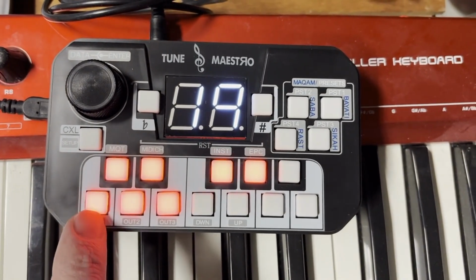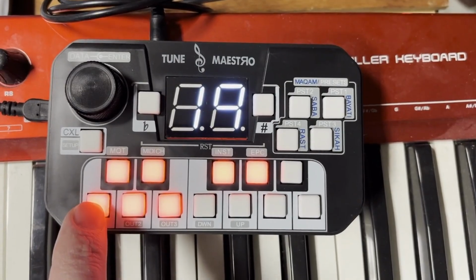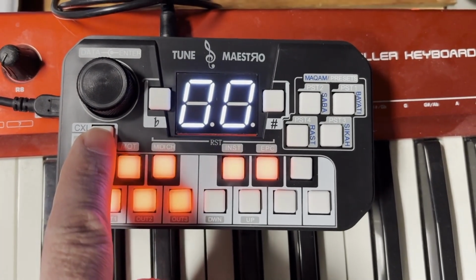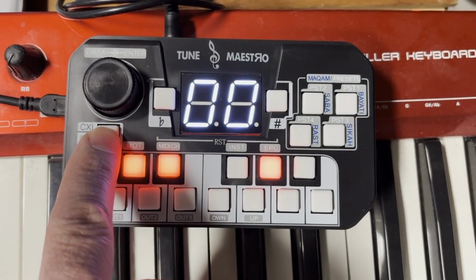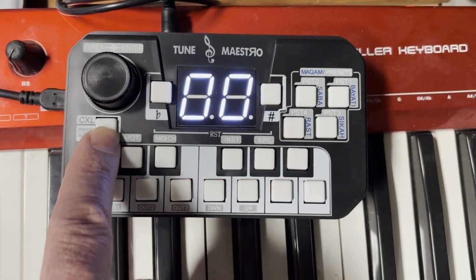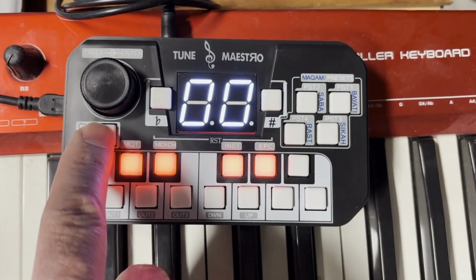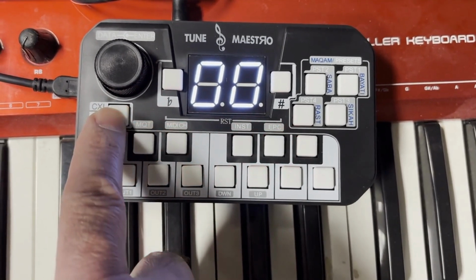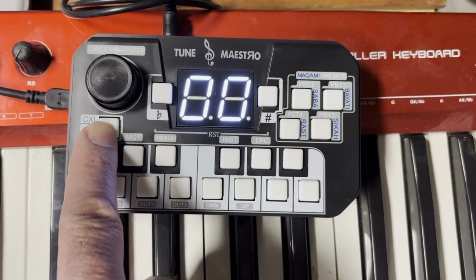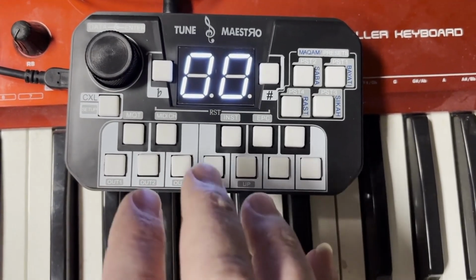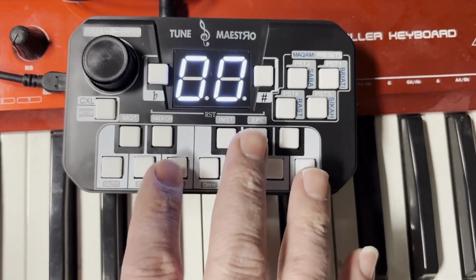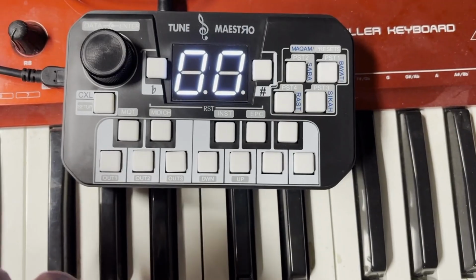I'm going to press on the C key again to confirm the selection, and then I'll click on the setup key, one quick click, and then I'll click the second time, but this time it's going to be a long press and hold click to save the settings. So I'm going to click and hold down the setup key. As you can see, it flashed. That means it has stored the code for the SWAM VST. Now the Tune Maestro is basically ready to control the SWAM VST.